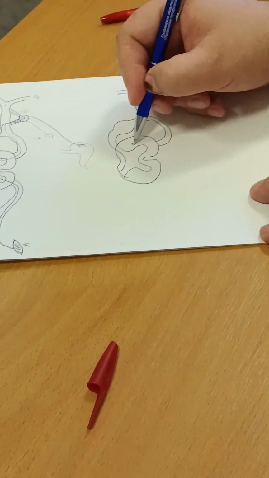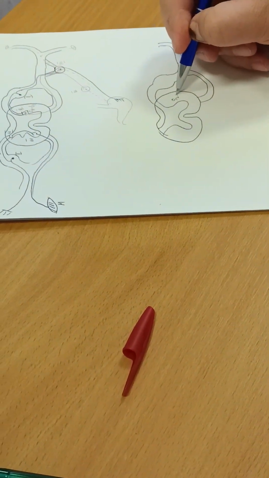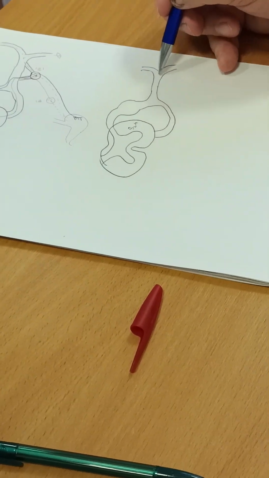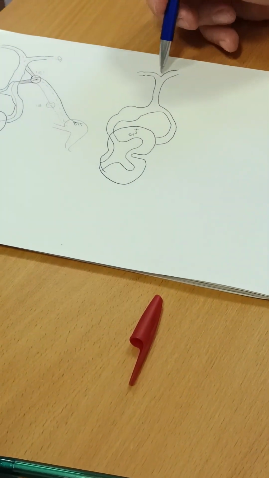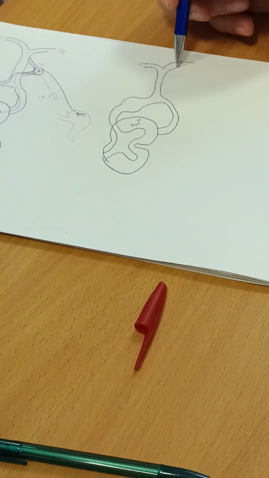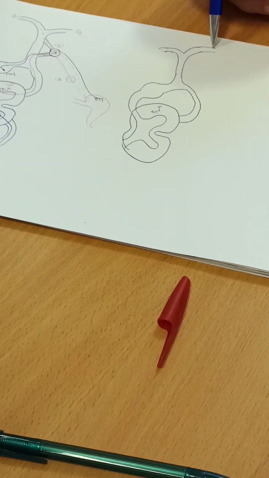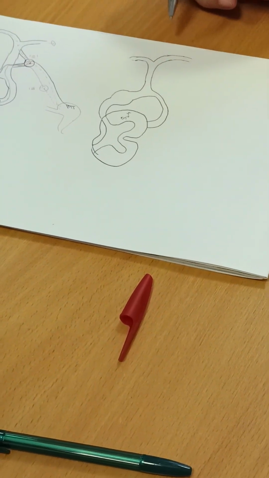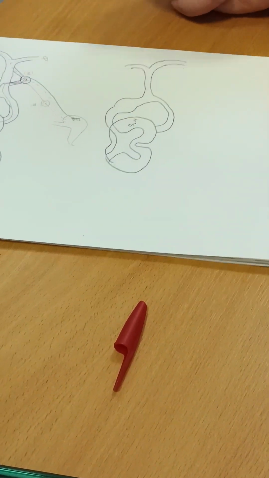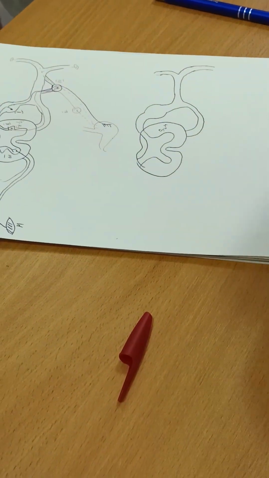If it is S2 to S4, these are sacral nerves, dorsal branch and ventral branches of sacral nerves make what? Sacral plexus. What is the largest nerve in sacral plexus?